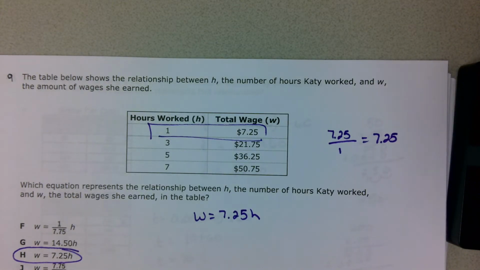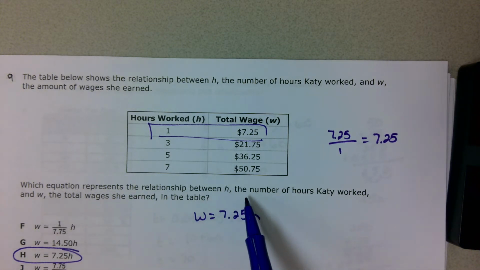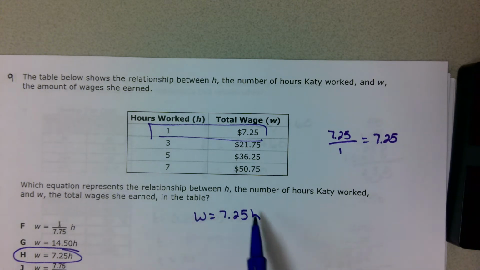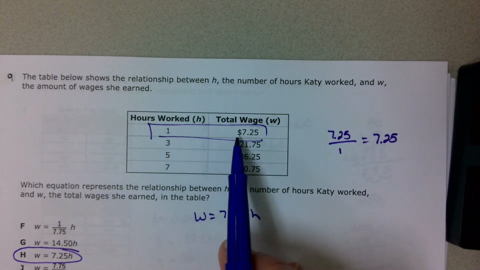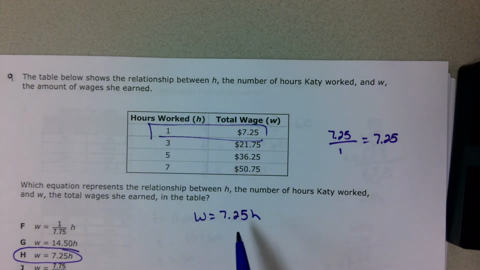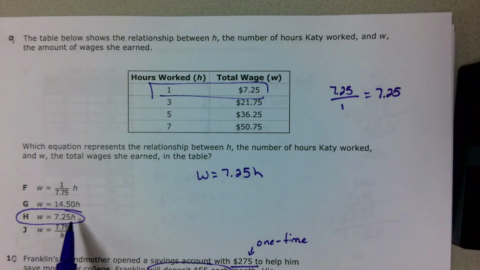9. The table below shows the relationship between H, the number of hours Katie worked, and W, the amount of wages she earned. Which equation represents the relationship between H, the number of hours Katie worked, and W, the total wages she earned in the table? So I've set it up right here, and what I did was I had to find, when it gives me my 1, that's telling me 7.25 per, that's giving me my slope or my rate of change, constant of proportionality, all of those are the same thing. So I have W equals 7.25 H. Find the correct one, and that's H. W equals 7.25 H.